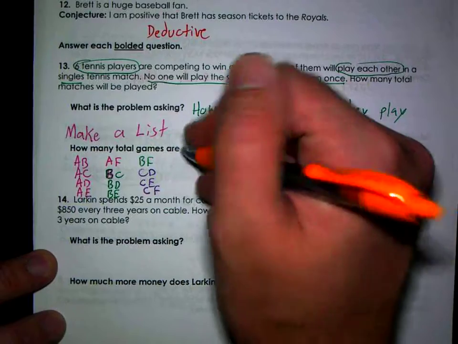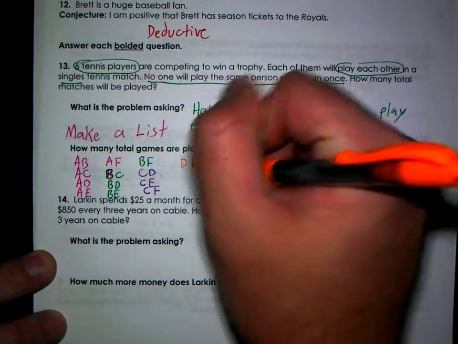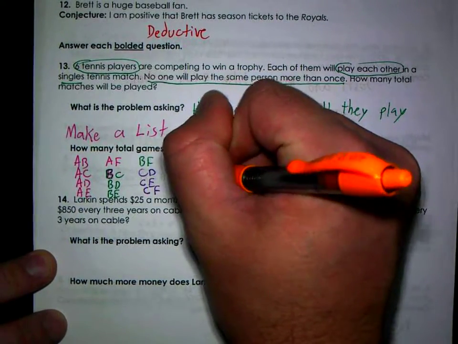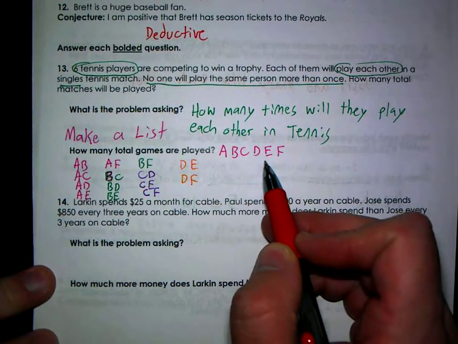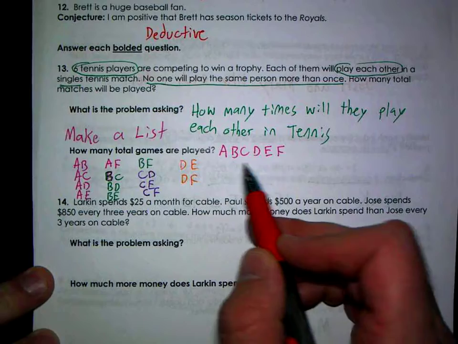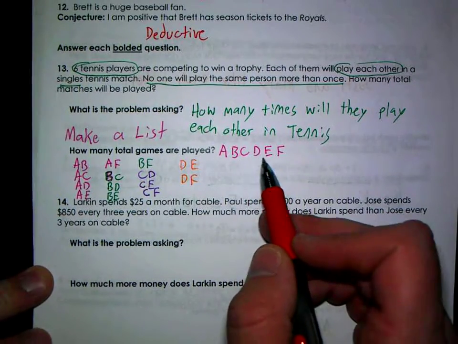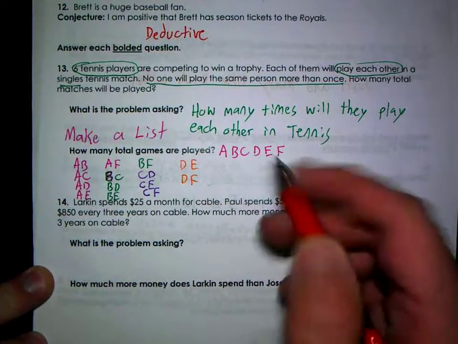D already played them. Needs to play E. And D needs to play F. And now we're at E. E has already played A. E has already played B. E has already played C. E has already played D. But E and F have not played.